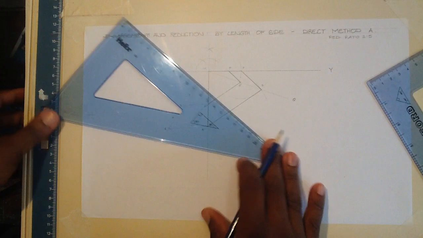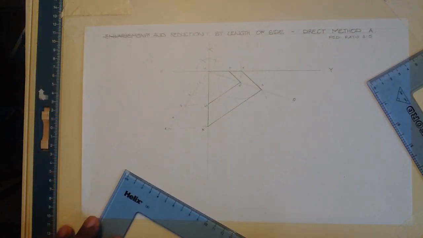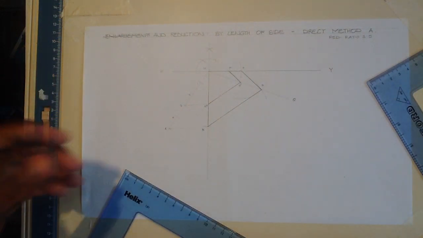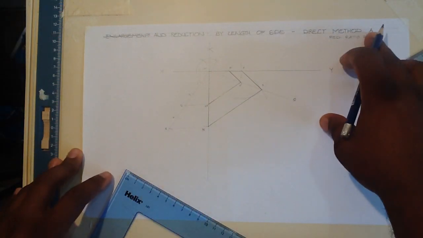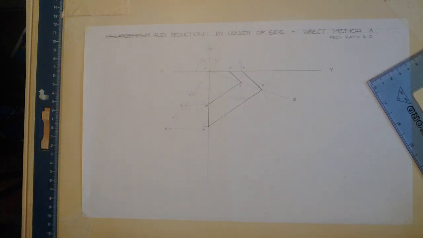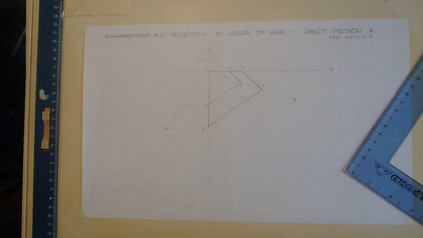And with that, we conclude our construction under the subtopic enlargement and reduction, reduction via length of side, and the use of direct method A. Our ratio 3:5. Thank you for viewing.